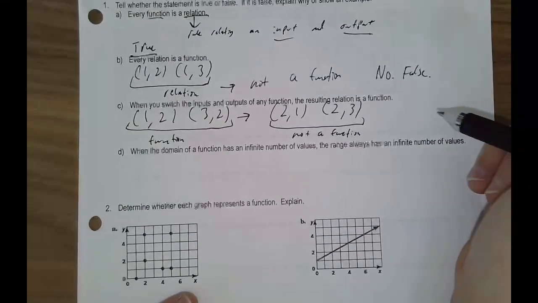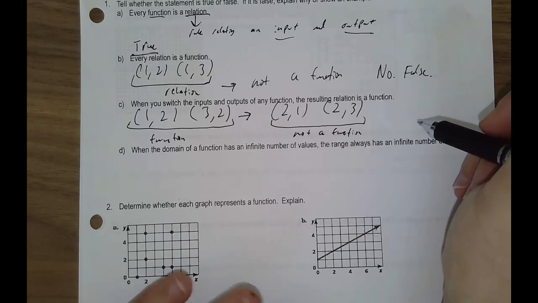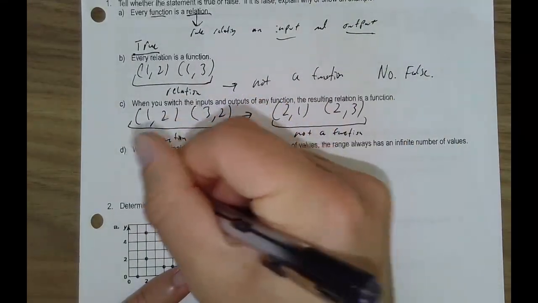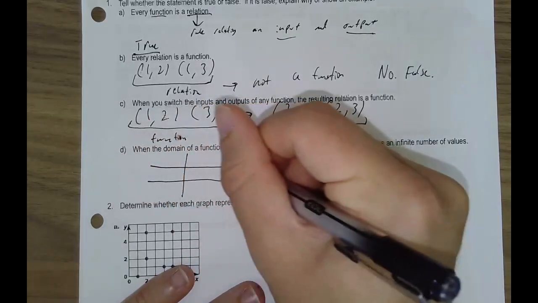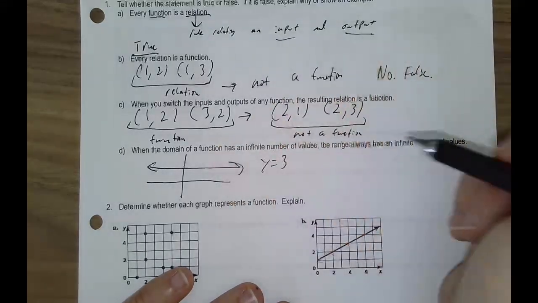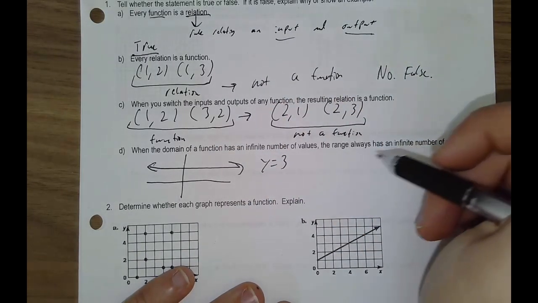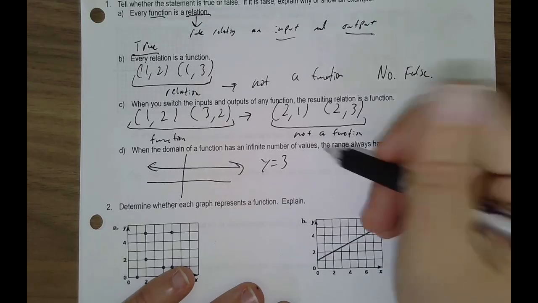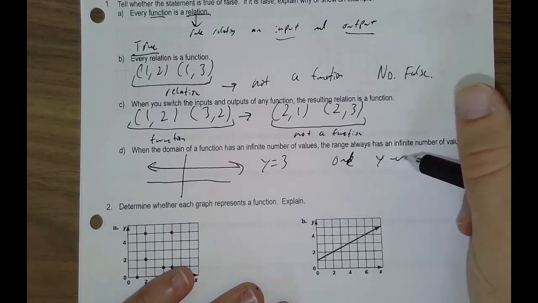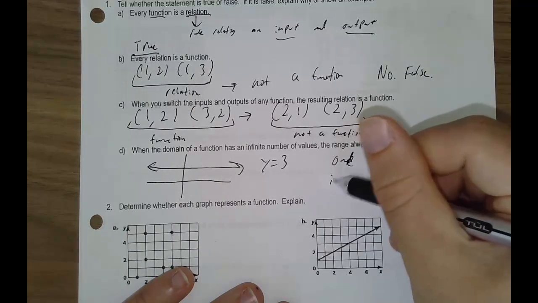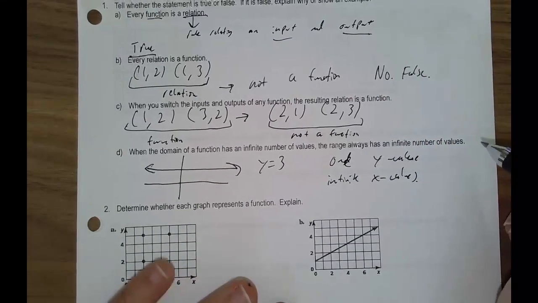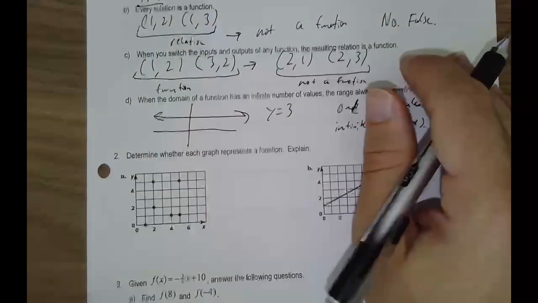When the domain of a function has an infinite number of values, the range always has an infinite number of values. So remember, range is the y and domain is the x. If you think about an equation like y equals 3, technically y equals 3 goes on forever, right? It has infinite x values, but it does not have infinite y values. It only has one y value, and infinite x values, right? As an example.